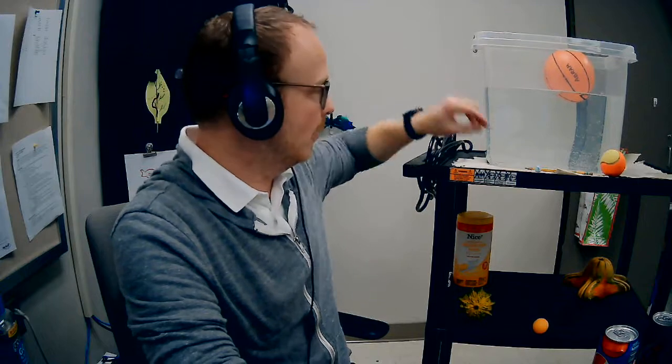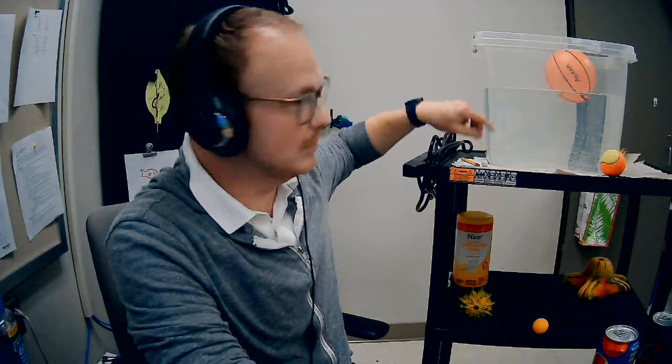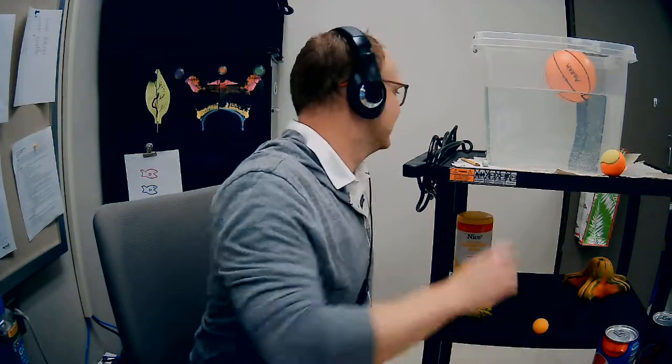It sunk all the way to the bottom. I don't know if you can see it as well here. It is definitely there. It's not floating at the top. It is down right there in the corner. So the cap eraser sank.